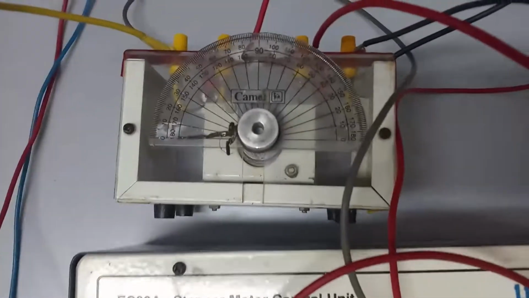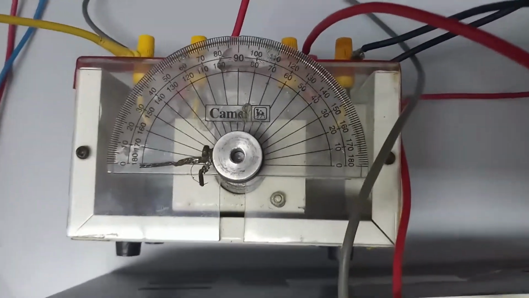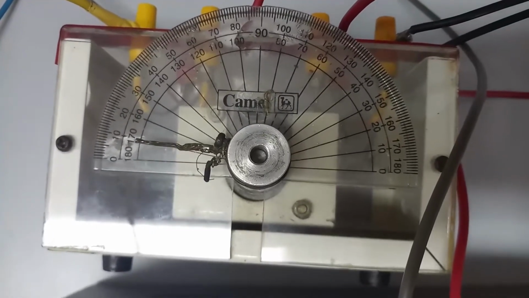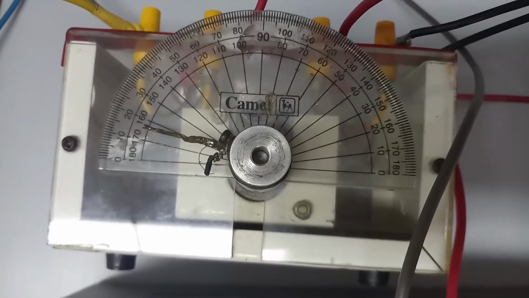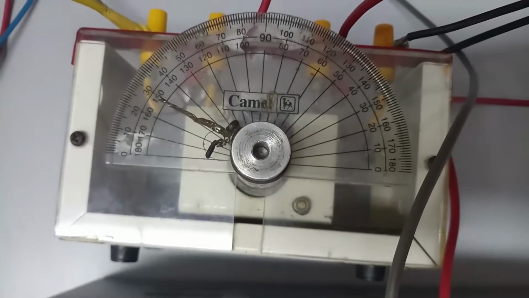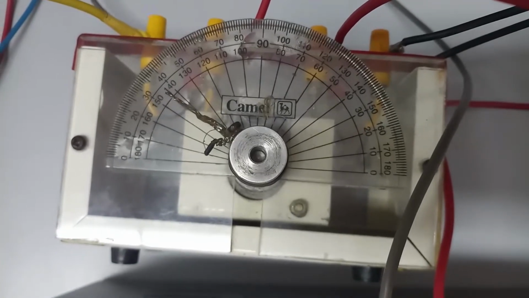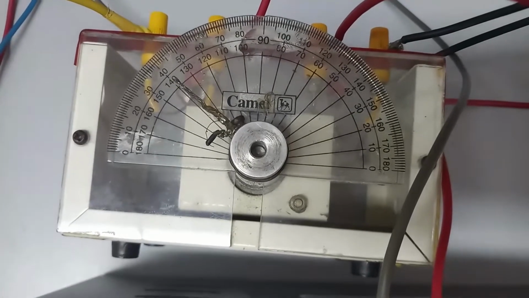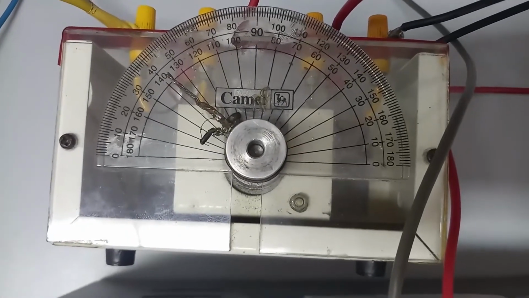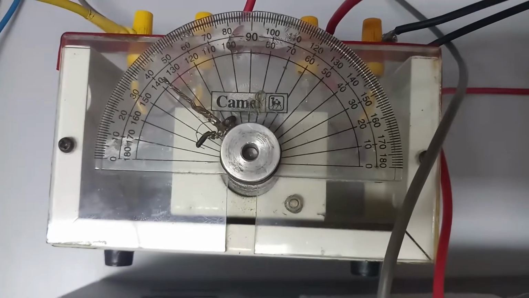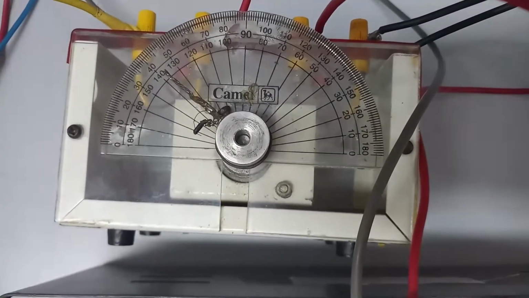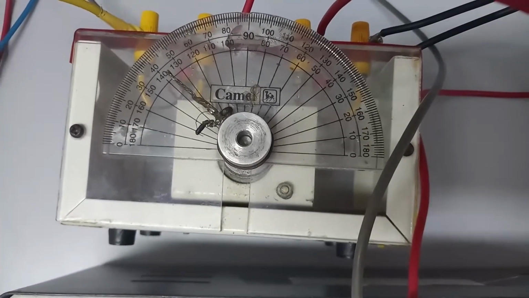Now I am going to press this step button 25 times. 1, 2, 3, up to 25. You can observe that it is nearly meeting the 45 degrees, somewhere at 43 or 44 degrees. There will be a slight error because of the friction of this pointer, but we are getting approximately 45 degrees.